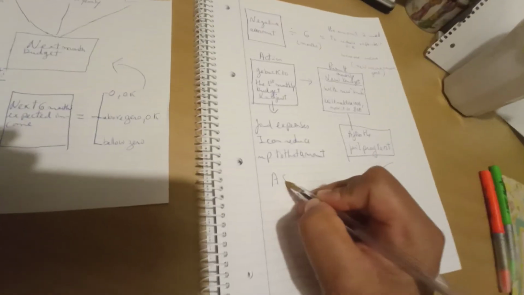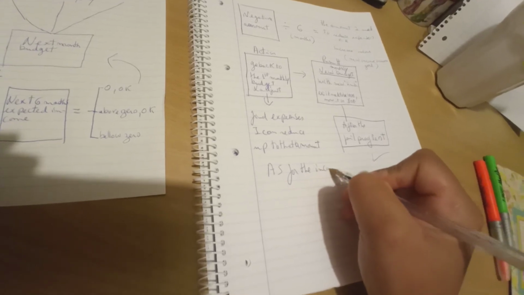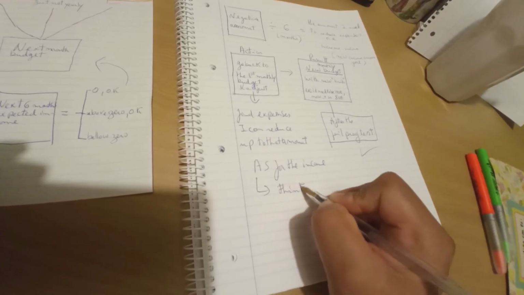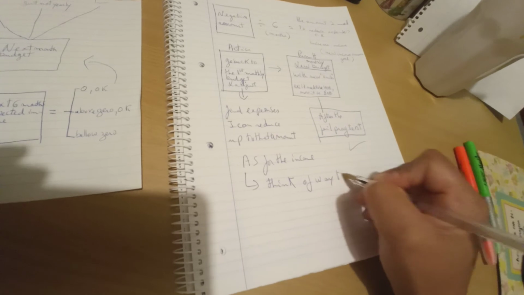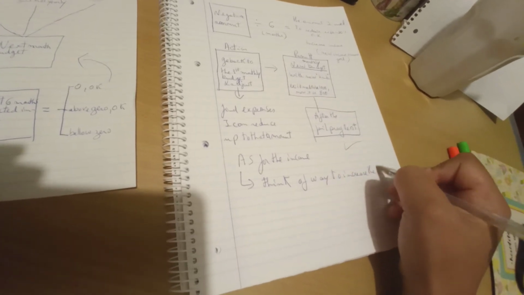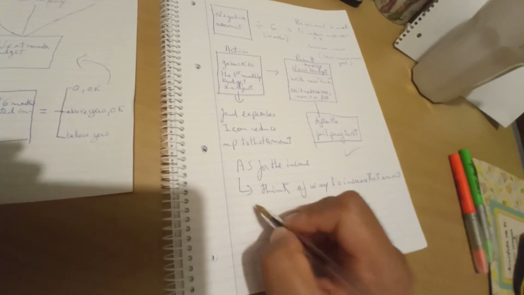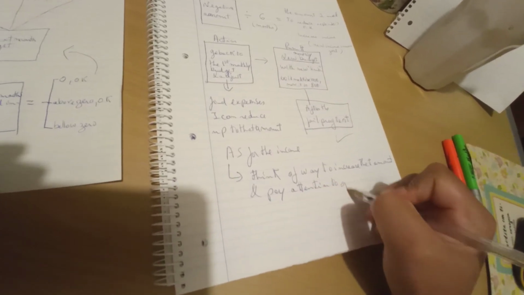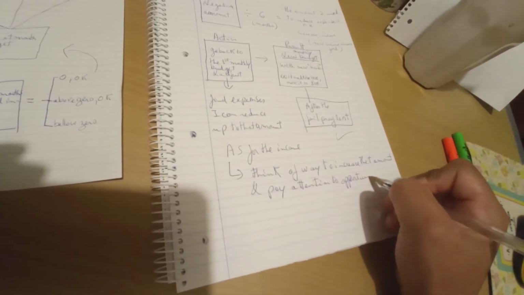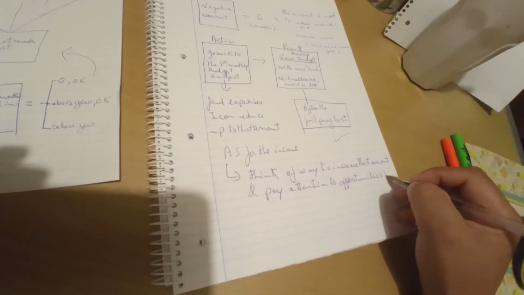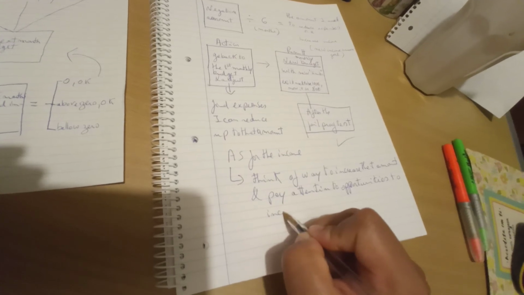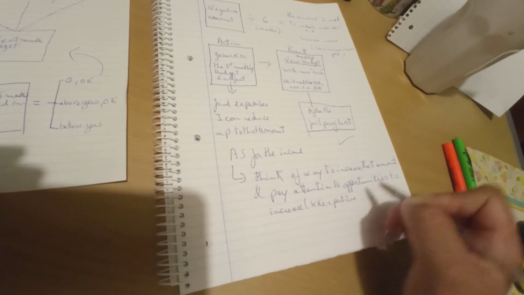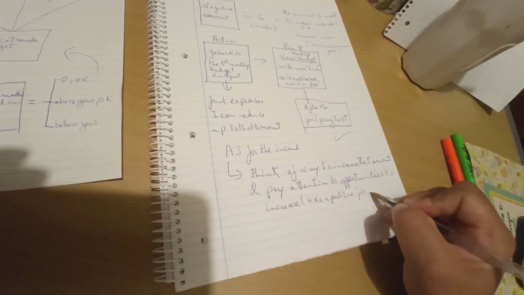As for the income, think of ways to increase that amount and pay attention to opportunities to increase it, like a part-time job or something of the sort.